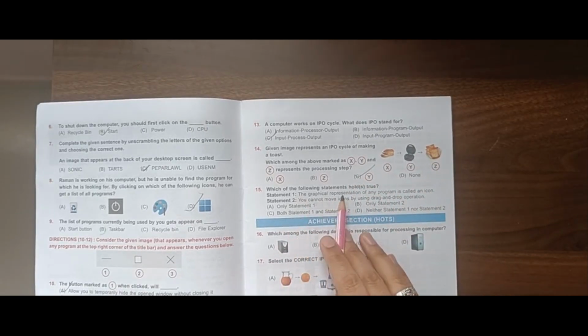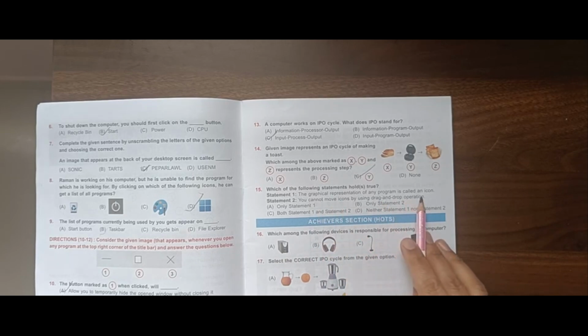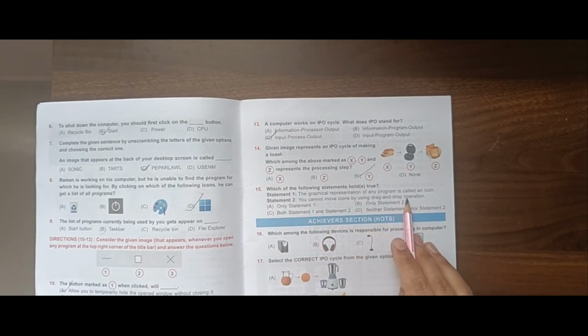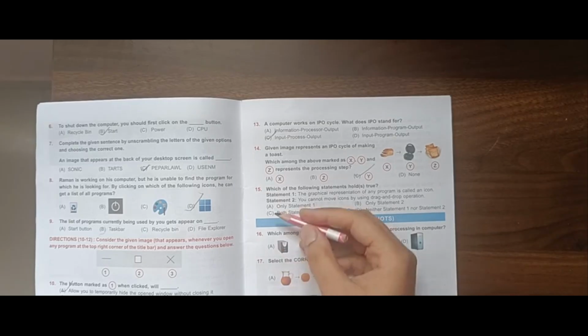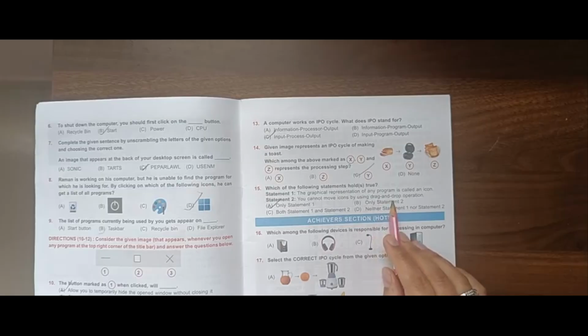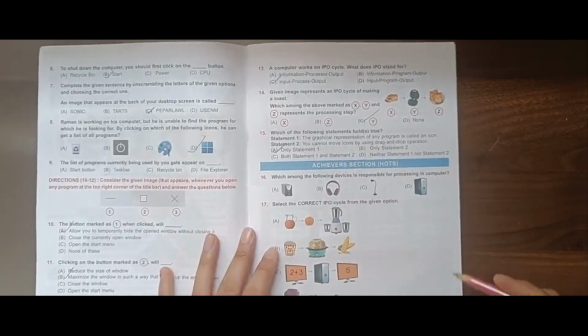Which of the following statements holds true? Statement 1: the graphical representation of any program is called an icon. Statement 2: you cannot move icons by using drag and drop operations. Which statement is true, kids? Only A. A graphical representation of any program is called an icon.